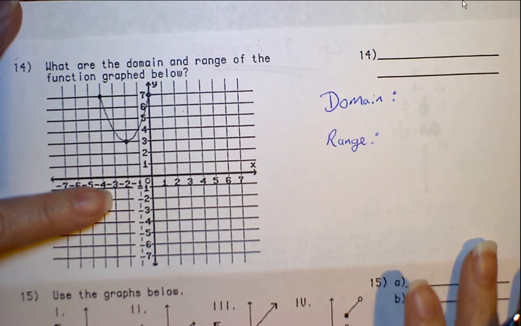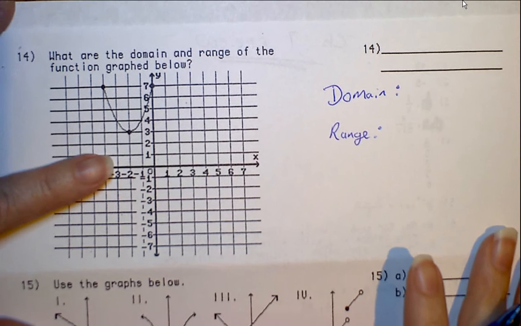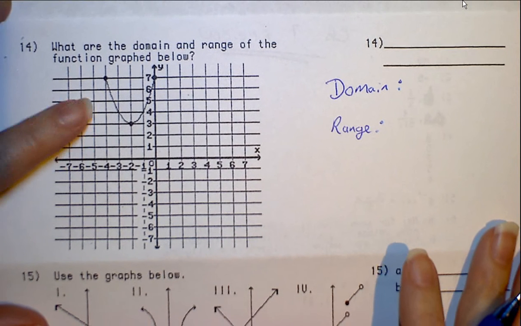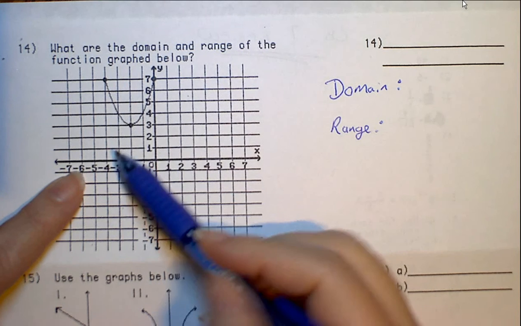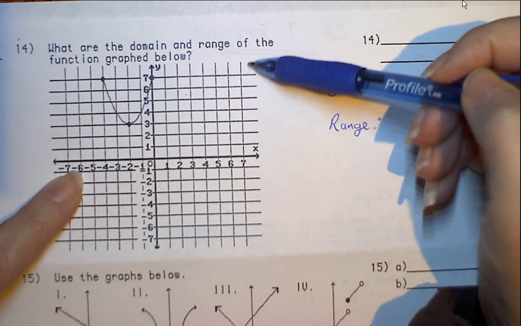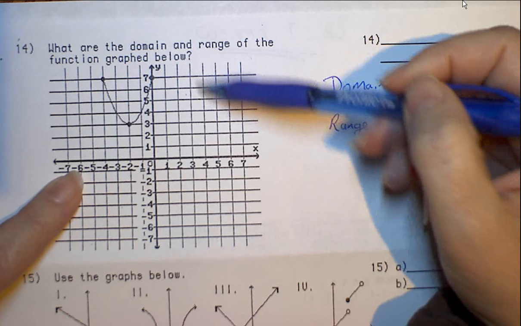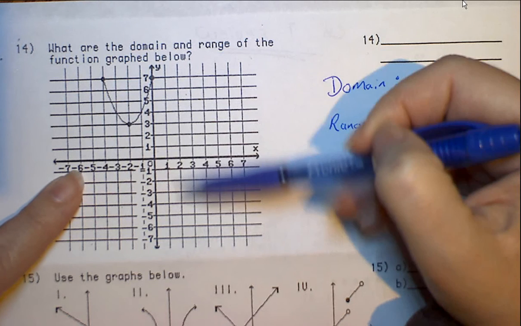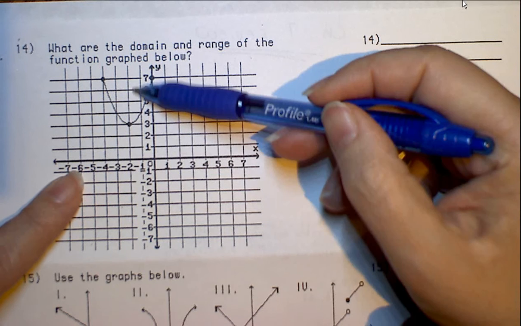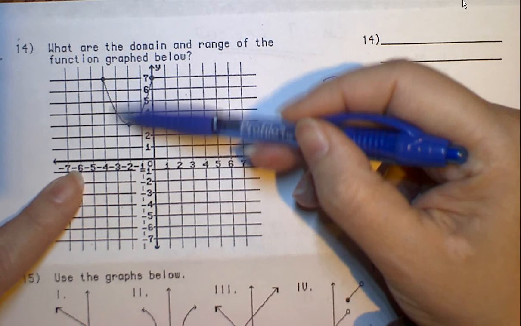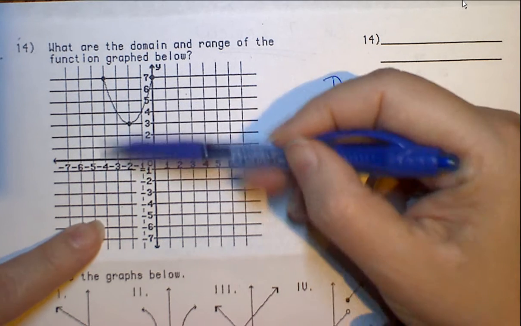Domain is what are my values of x, right? So looking here, do I have anything going on with my x's? No, but as soon as I get to the graph, I have something going on with my x's. And after this, it's no more because it stops here.